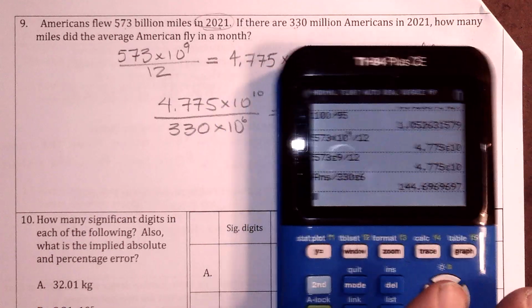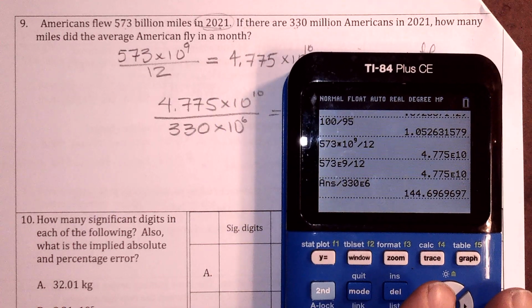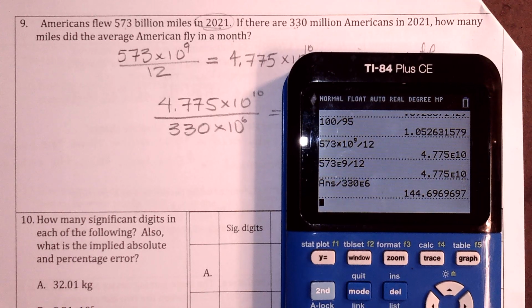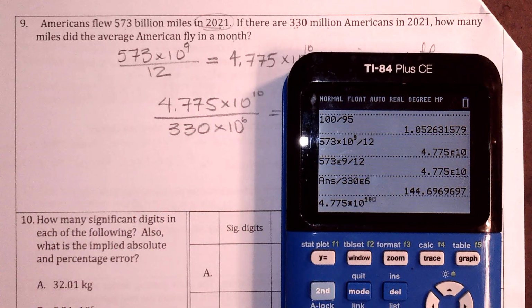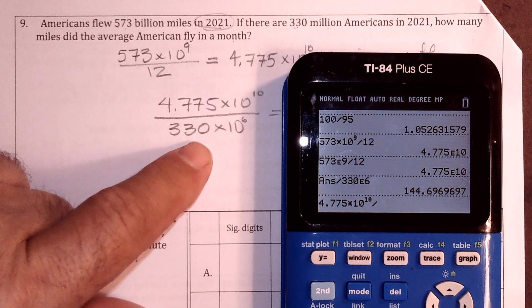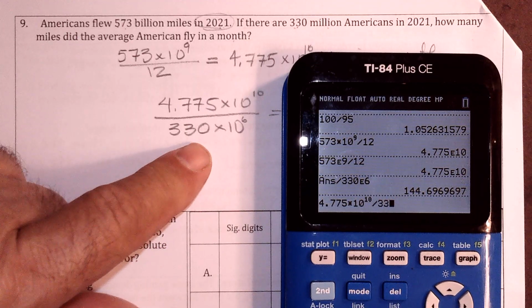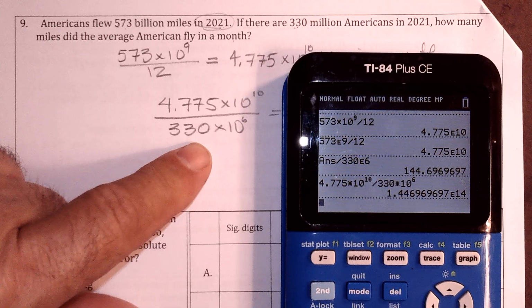Now, I want to show you something here that you may mess up. If you decided to do 4.775, this answer up here, times 10 to the 10th, divided by, and if you tried to type it in this way, 330 times 10 to the 6, you'll get the wrong answer.